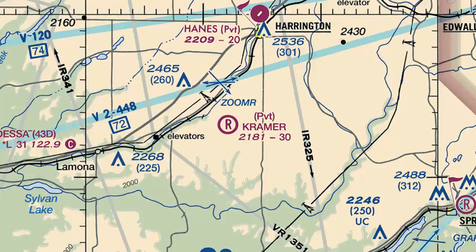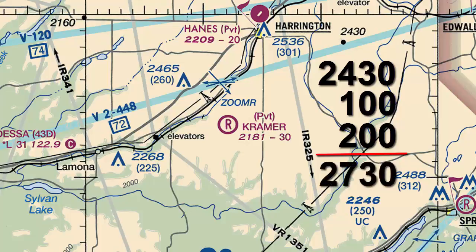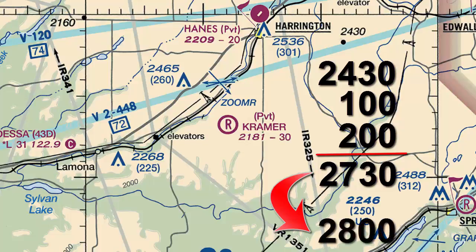But which one was used for the maximum elevation figure? Well, the 2,430 foot natural elevation, we put in the 100 feet for the contour error, and then 200 feet for future growth. That gives us 2,730 feet. If we take that up to the next 100-foot interval, it gives us 2,800 feet.